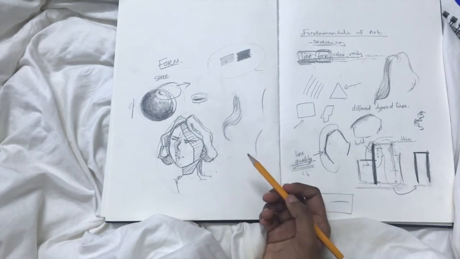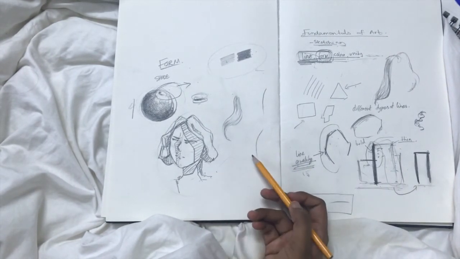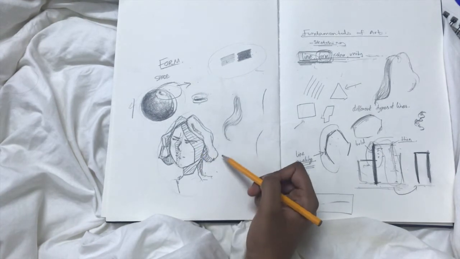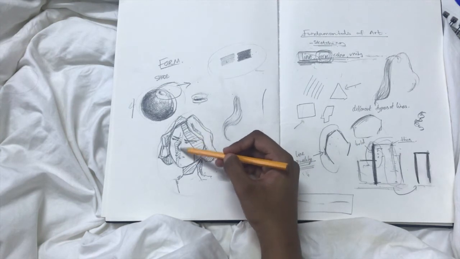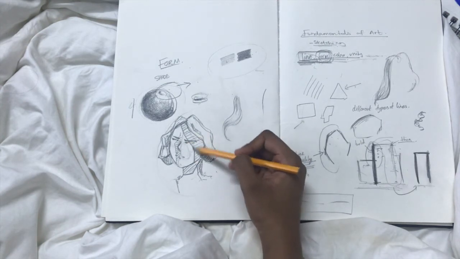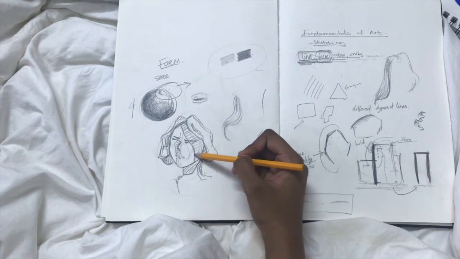And it only takes a couple seconds and you've already created a semi rendered form, and you know where the highlights are, you know where the shadows are. So this is a great technique.